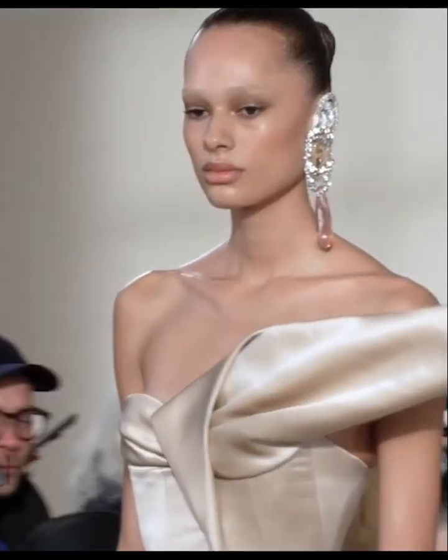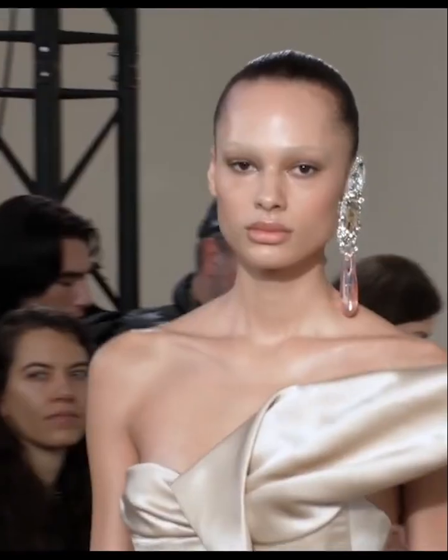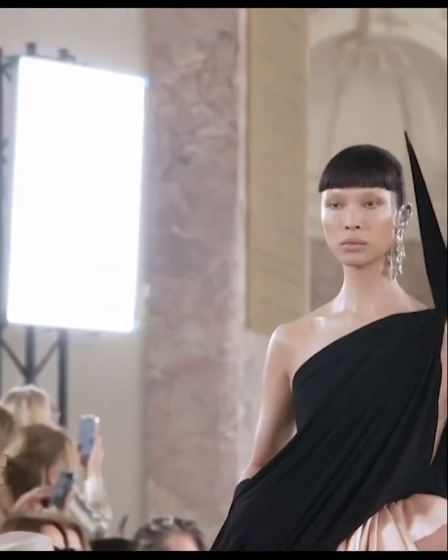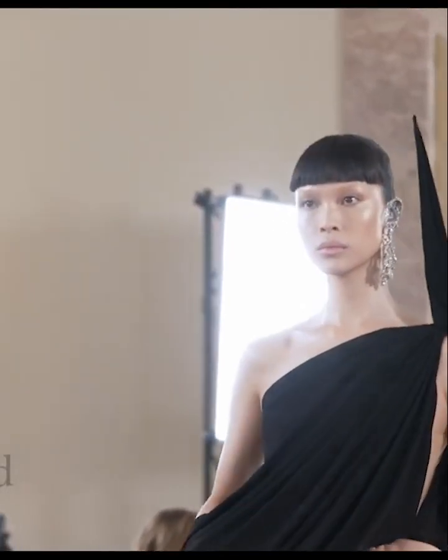And silhouette is not something that we have gotten accustomed to playing around with in terms of the commercial scale of things.